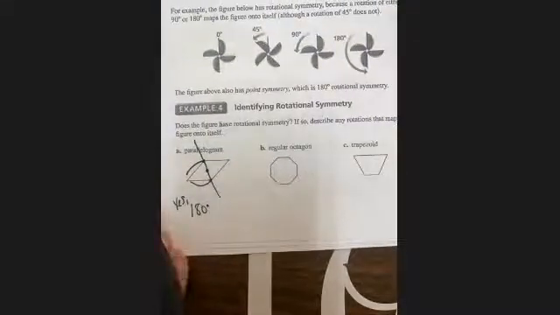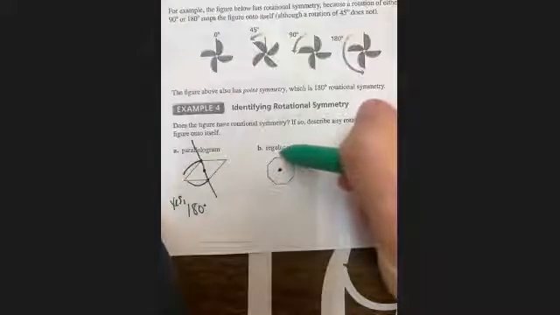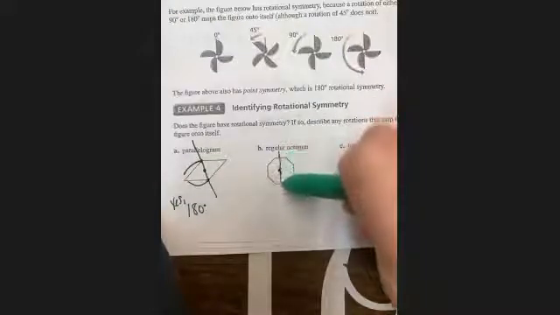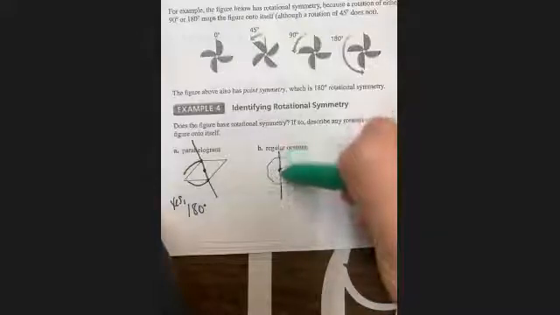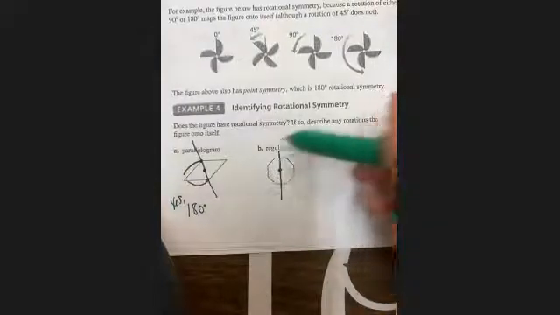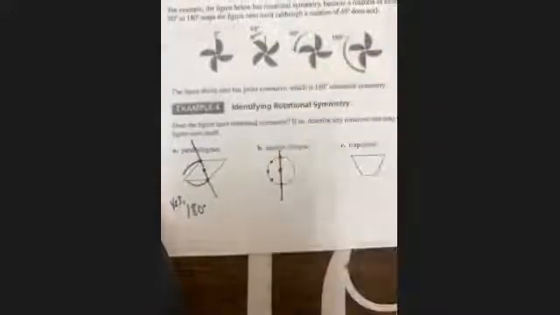Okay, so looking at a regular octagon now. Okay, so again, I have my center point. Okay, I'm going to draw a line kind of down the middle because there's my 180. So how many times basically can I stop and it looks the same? Well, if this point moved here, it would look the same. So there's 1, there's 2, there's 3, there's 4.